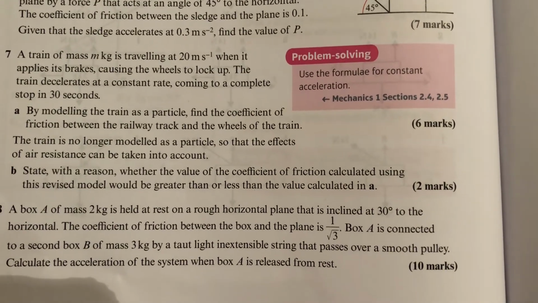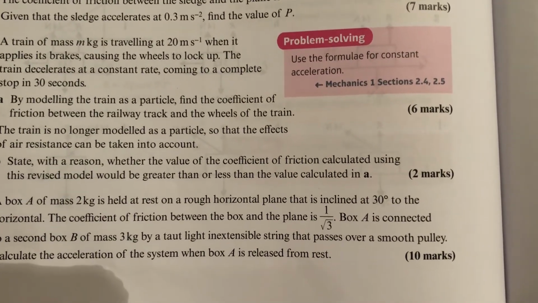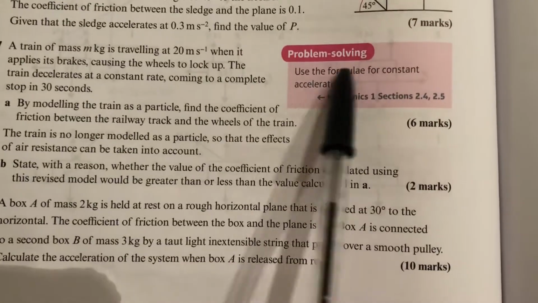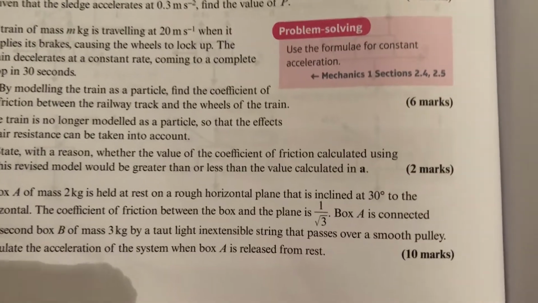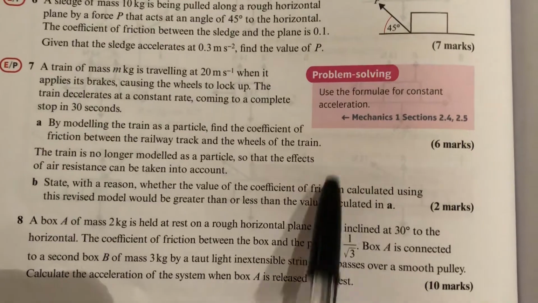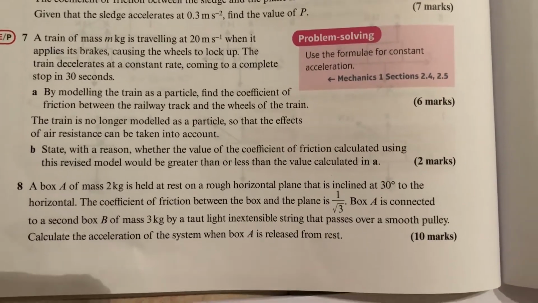So we need to use the SUVAT equations, don't we? Use the formula for constant acceleration. Yeah, thanks for the tip. Hopefully you didn't need it. So let's just start this in, shall we?